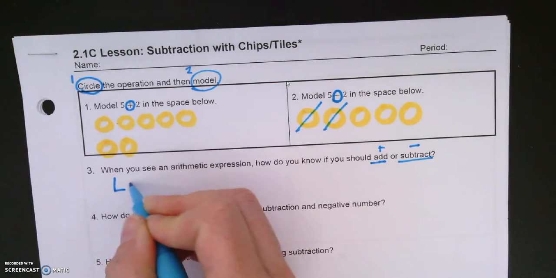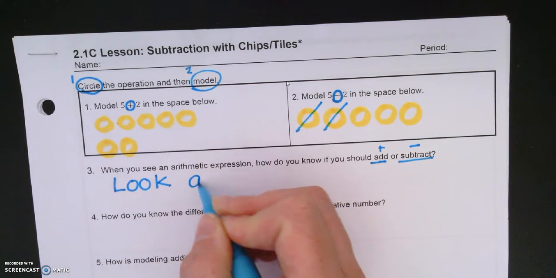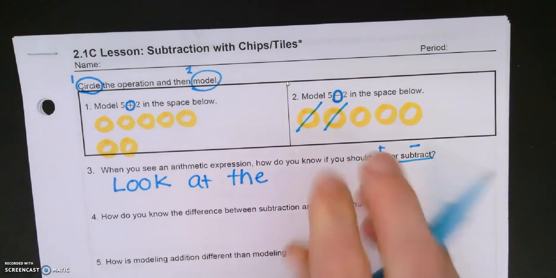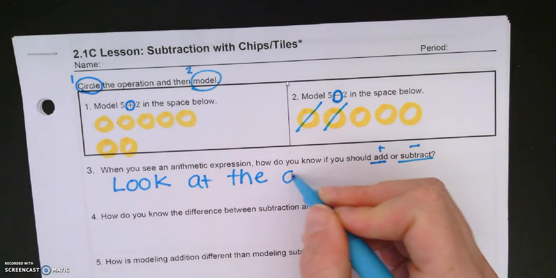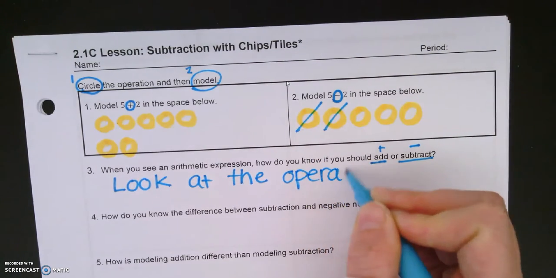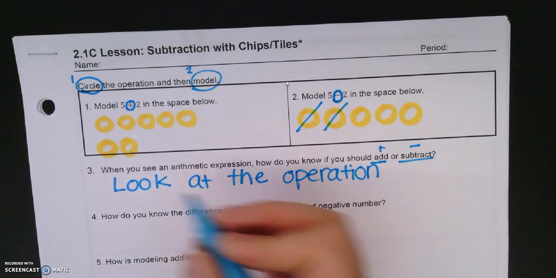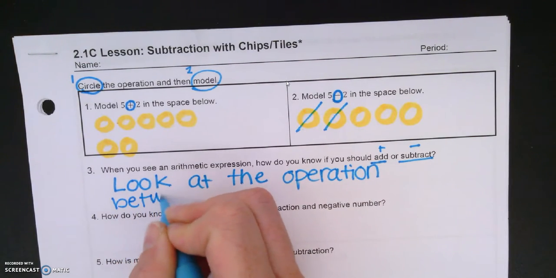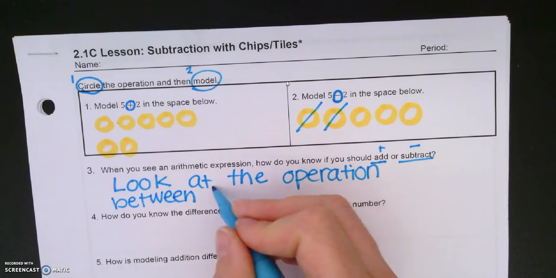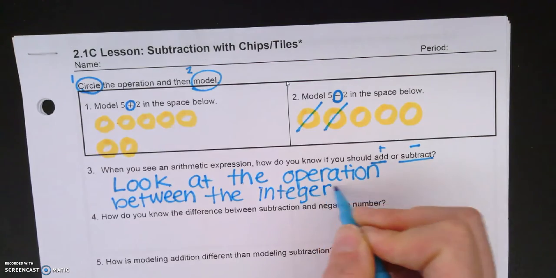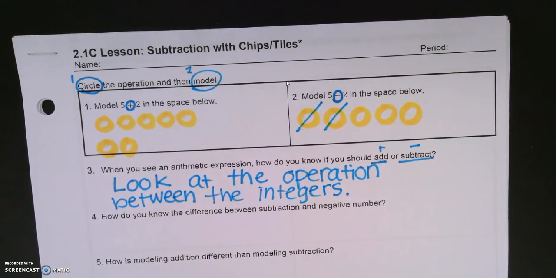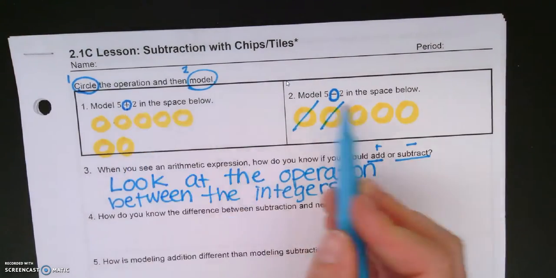What you do is you look at what is separating these numbers. It's called an operation. Look at the operation between the integers. And remember, integers is just a fancy word for numbers. Cool. We can do that.